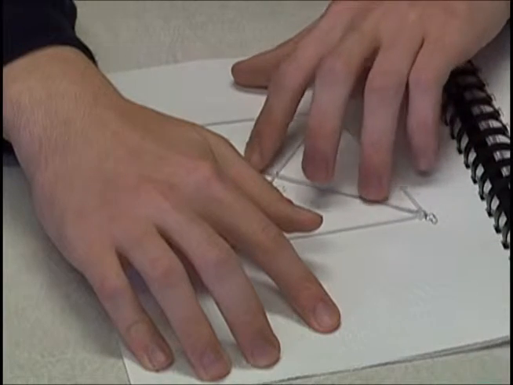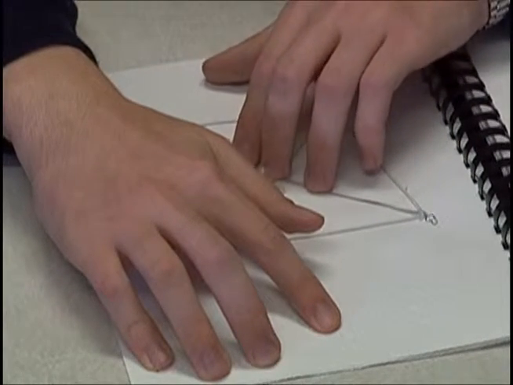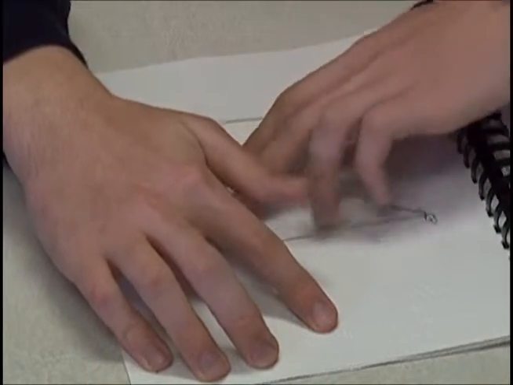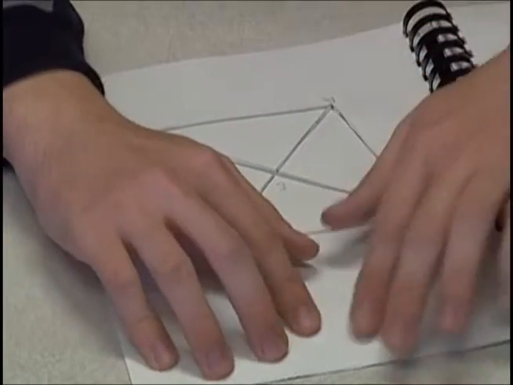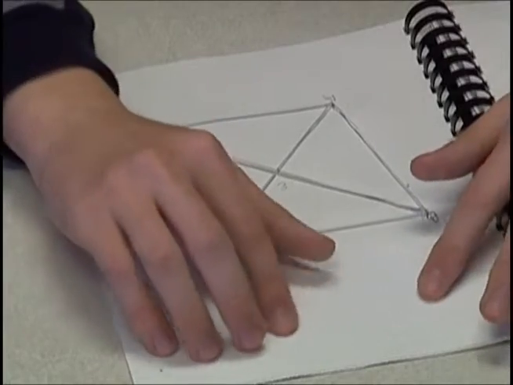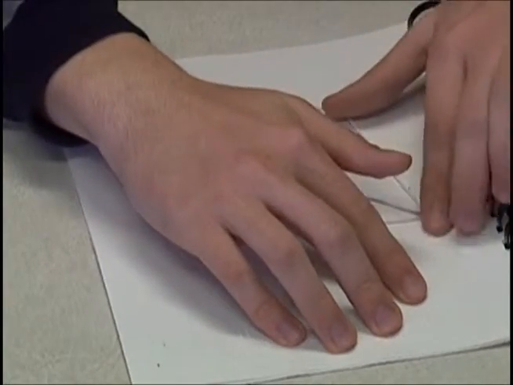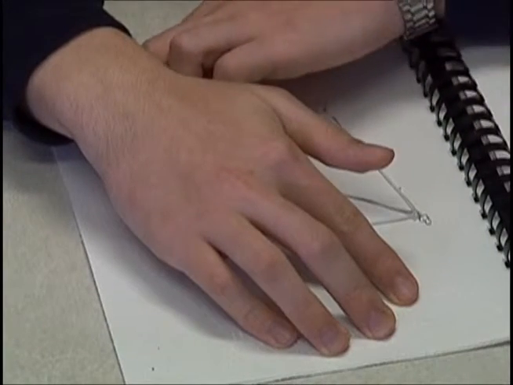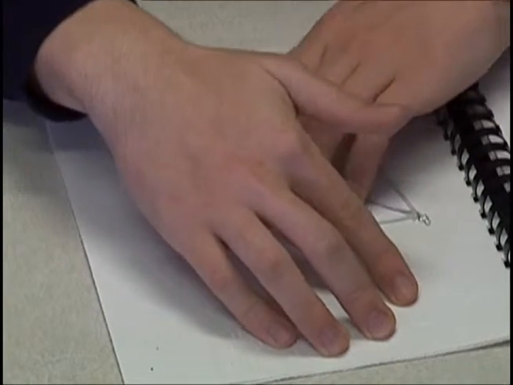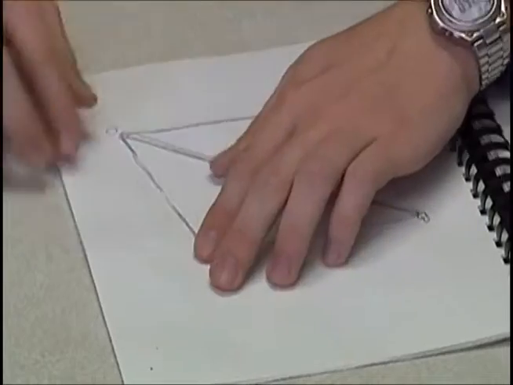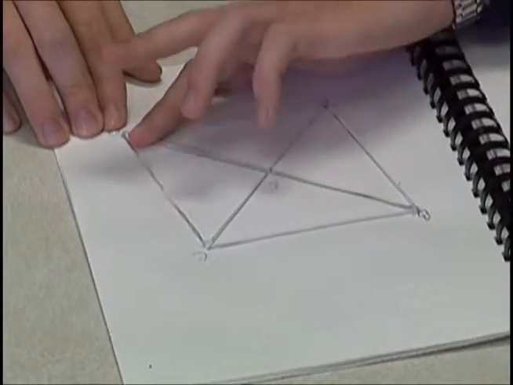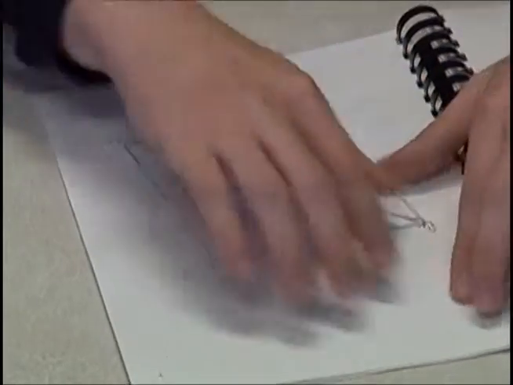If these two are congruent, then that means that this diagonal has been cut in half by this other line running this way. And ED is congruent to EC. So from here to here is the same distance as from here to here, because they're congruent.